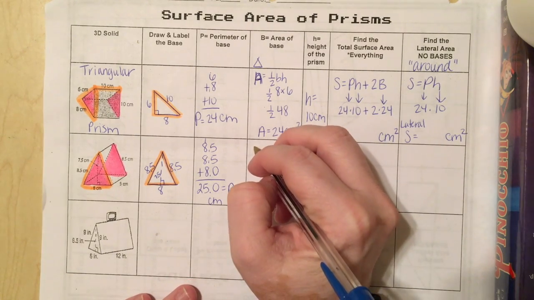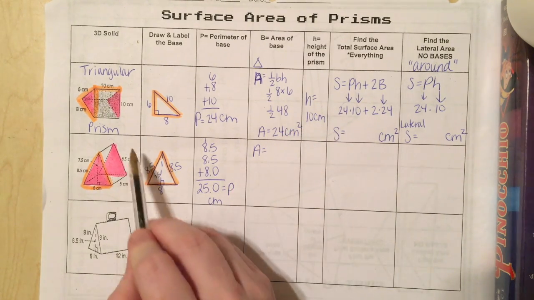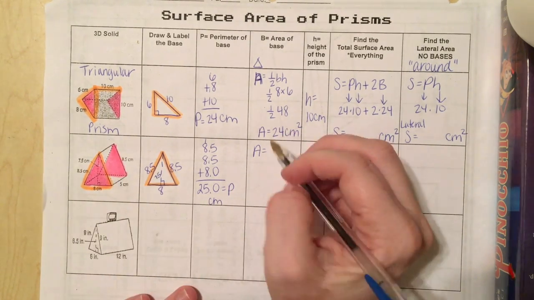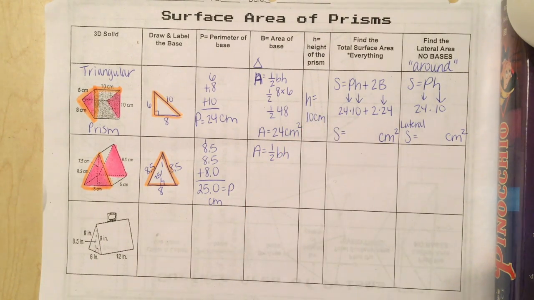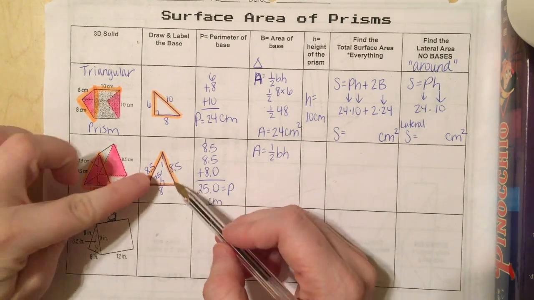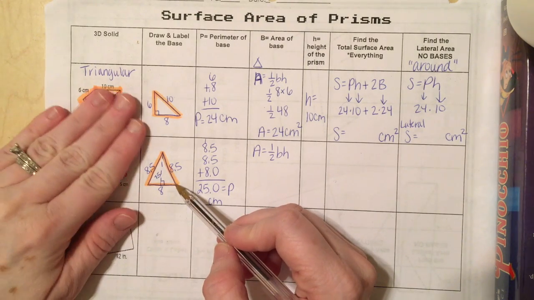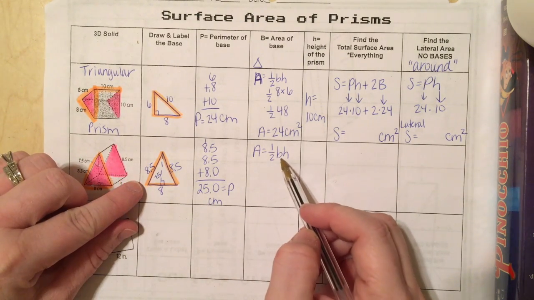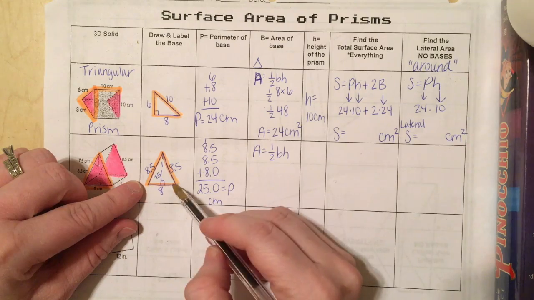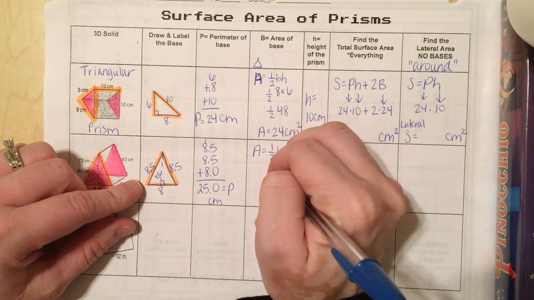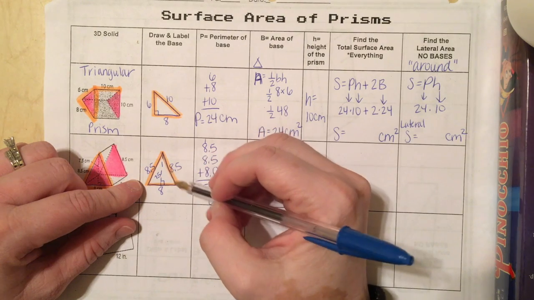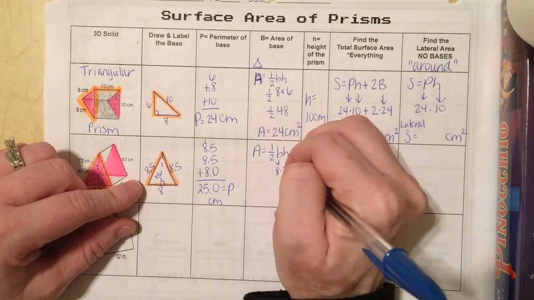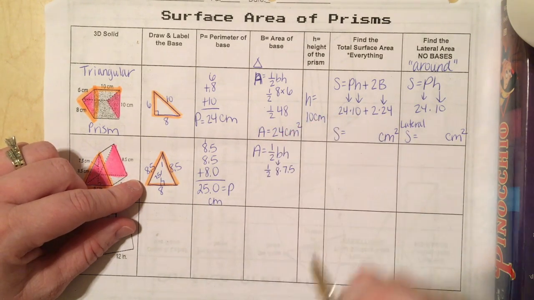If I want to do the area of my base, it's still a triangle. So I need to do half base height. So I look just at the base that I have drawn right here. Don't look at anything else. I would do the base is 8 all the way across my triangle times the height, which is actually in the center. I can't use the slanted height, 7.5.